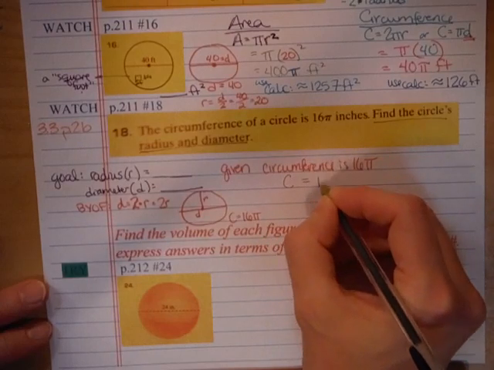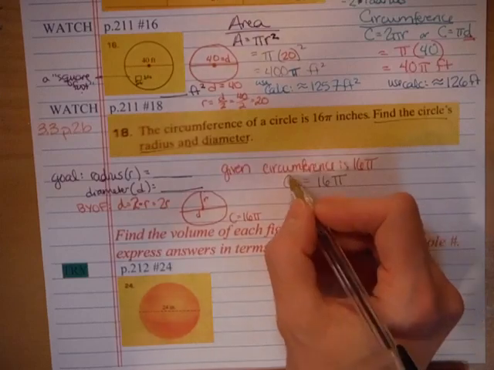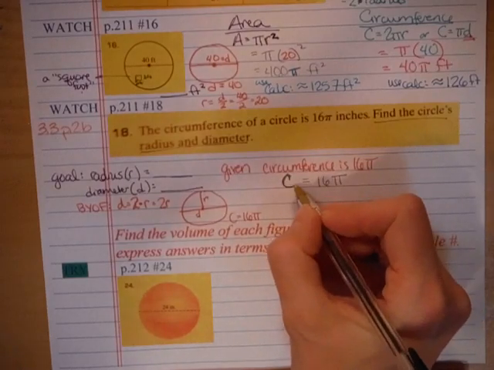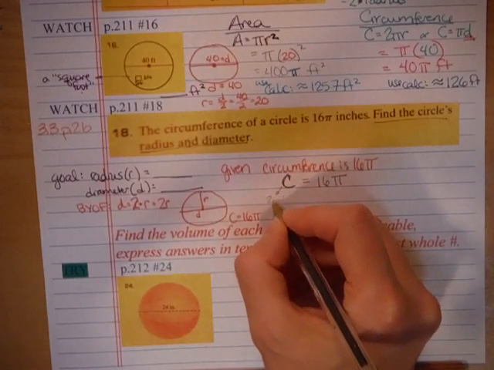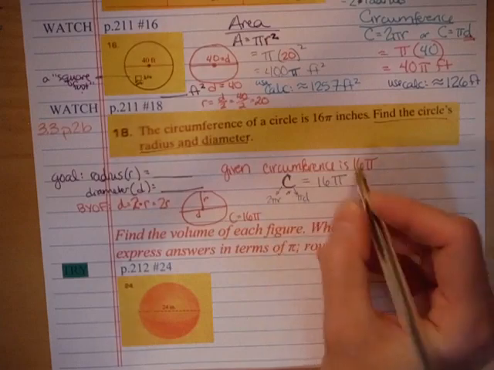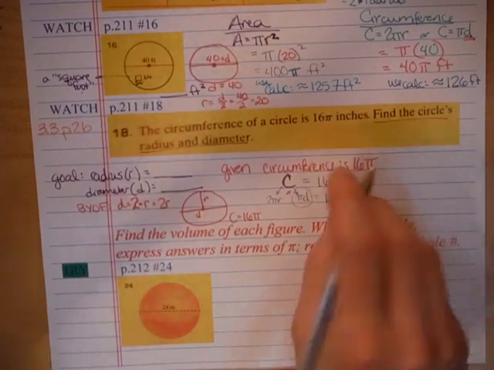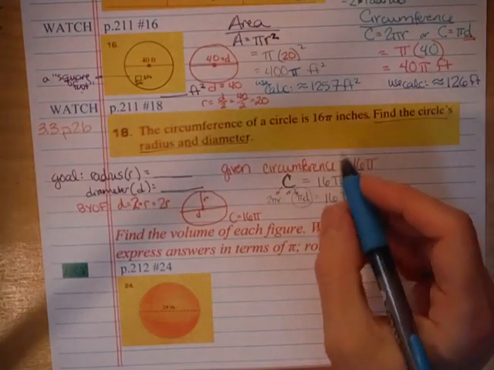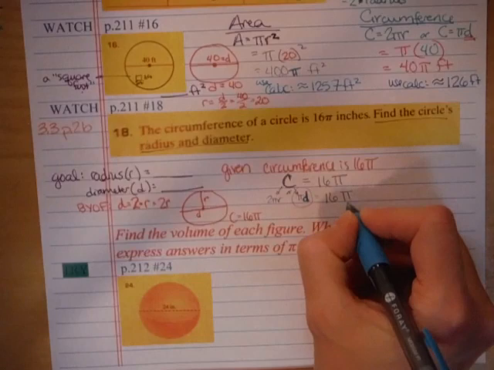Circumference is 16 pi. And then what we're going to bring is our knowledge that we can replace that c for circumference with one of the formulas we know. I can either replace that with 2 pi r, or I can replace that with pi times diameter. I'm going to go ahead and choose the pi times diameter for this one. Doesn't have to be that way. And then my goal here, I need to solve for d and r, so let's go ahead and solve for d, because that's what I chose to set it up as.